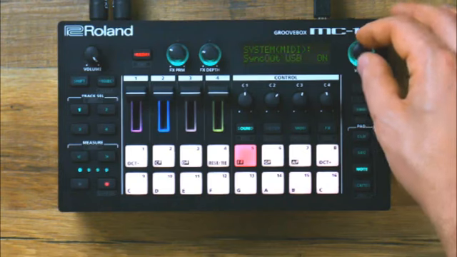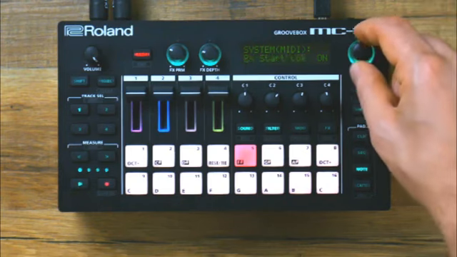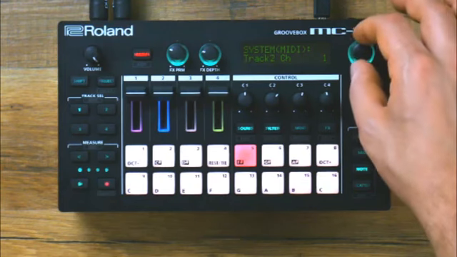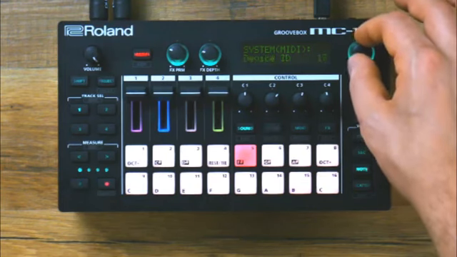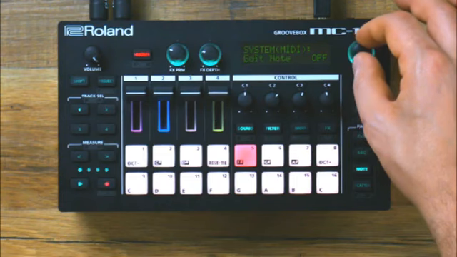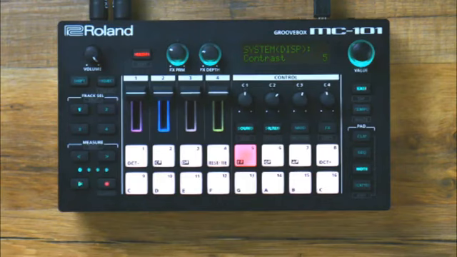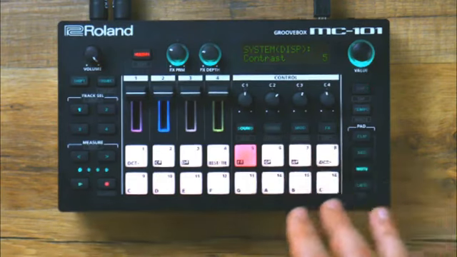Anything to do with MIDI settings will be found in this page, whether I want to change MIDI channel settings, enable or disable MIDI reception, and all sorts of stuff like that. So this is definitely a page if you want to configure your MC101 to work with other gear, you want to visit this page just to make sure that you have everything configured correctly.